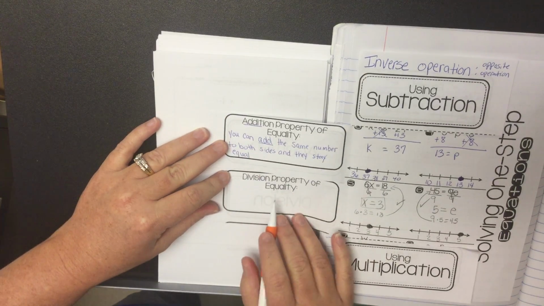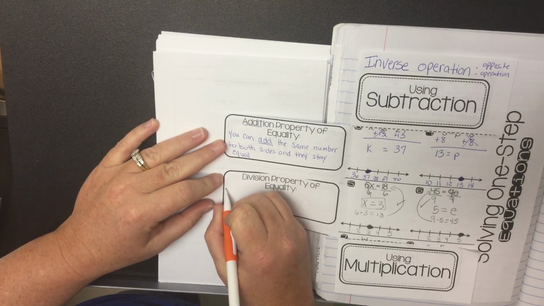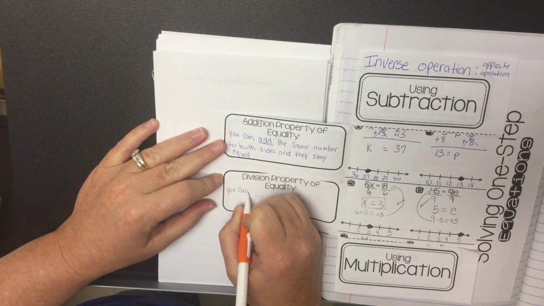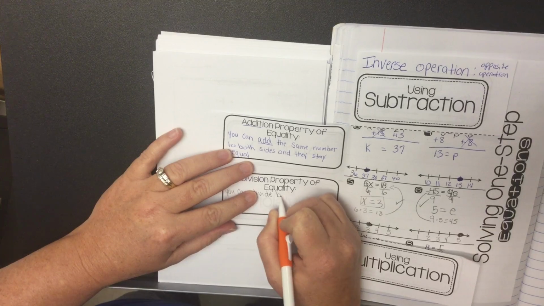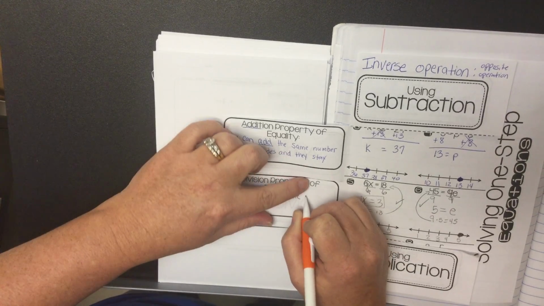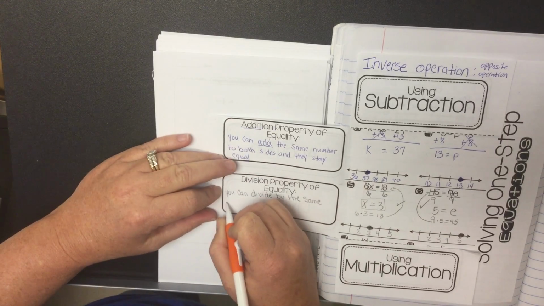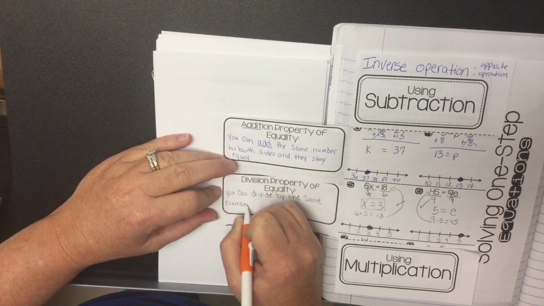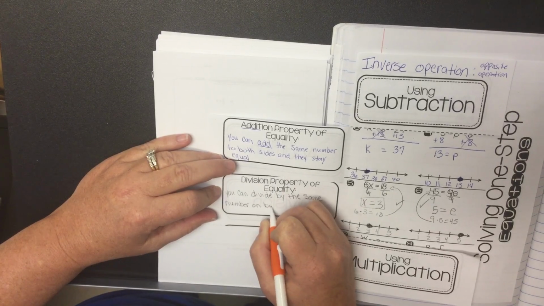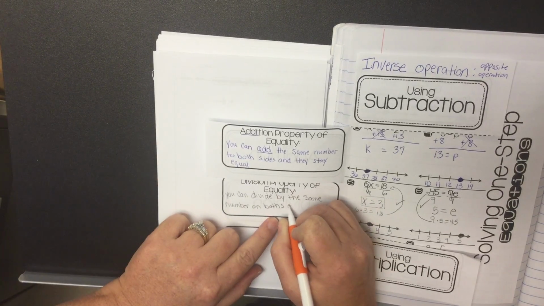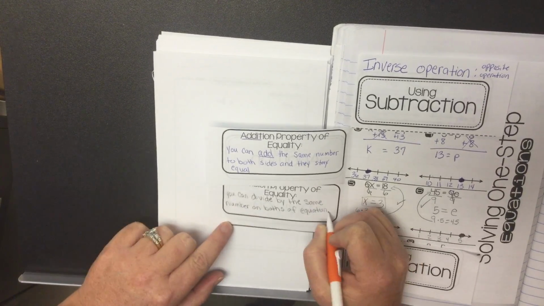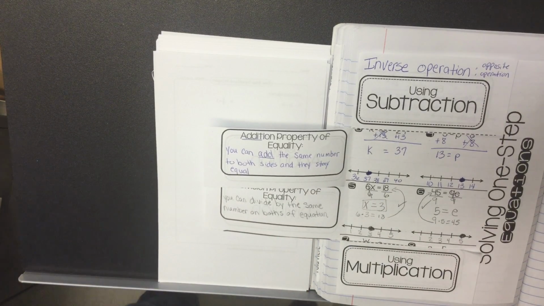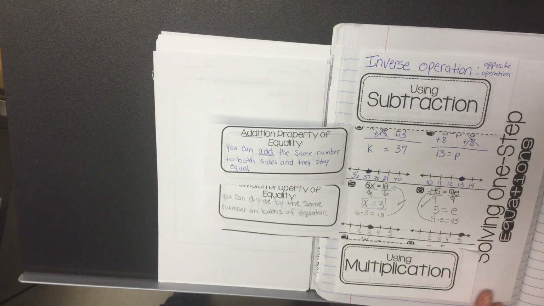The division property of equality says that I can, or you can divide by the same number on both sides of the equation. Let you write that down for a moment. Remember, you can push pause at any time so that you can continue writing this down.